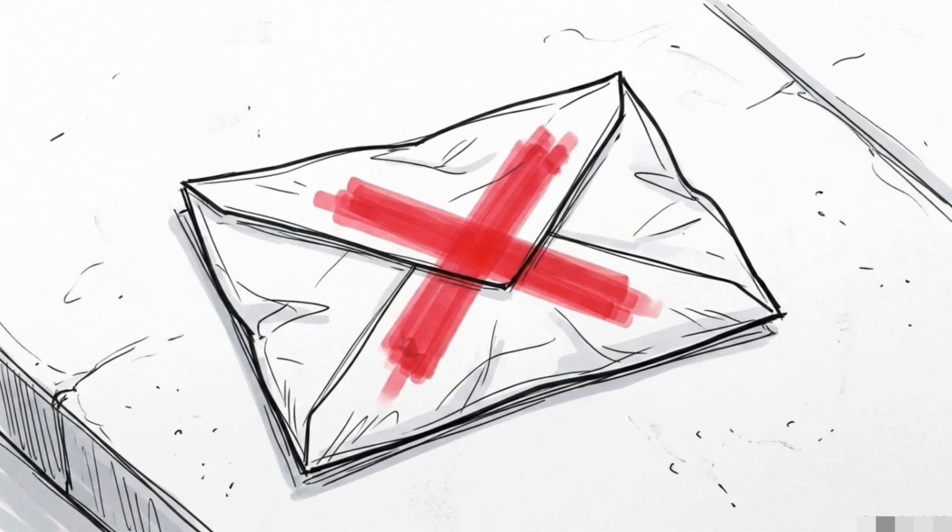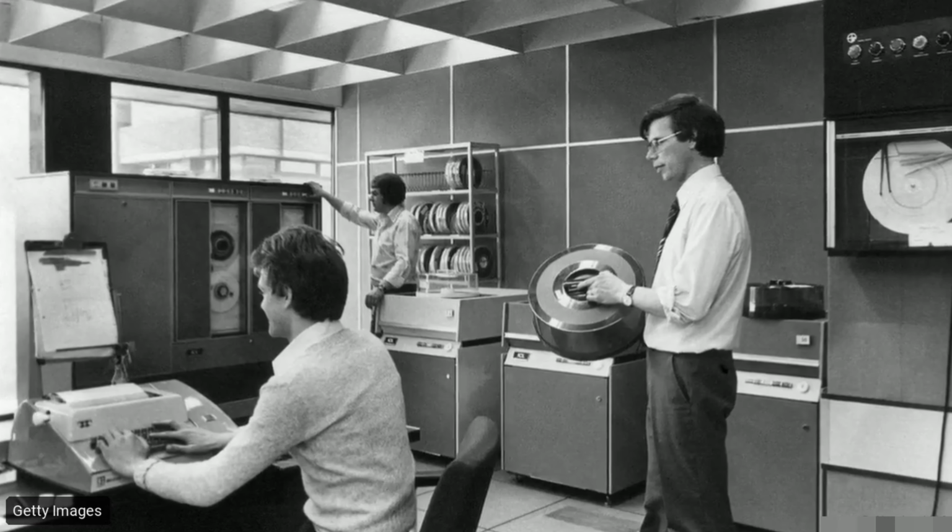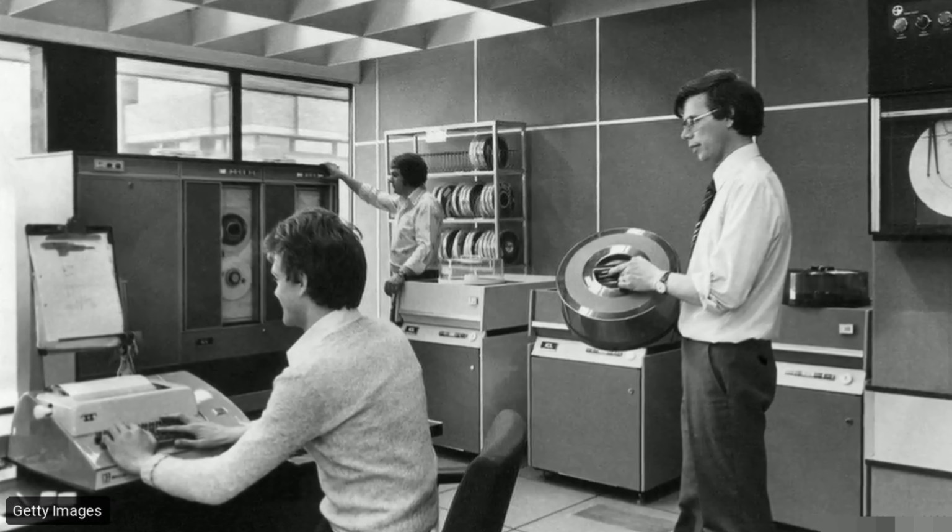Think about the process of sending a letter to a friend. If we didn't have the organized services and standardized addresses of a post office, moving a single envelope across the country would be absolute chaos. In the late 1970s, the digital landscape faced this exact problem.